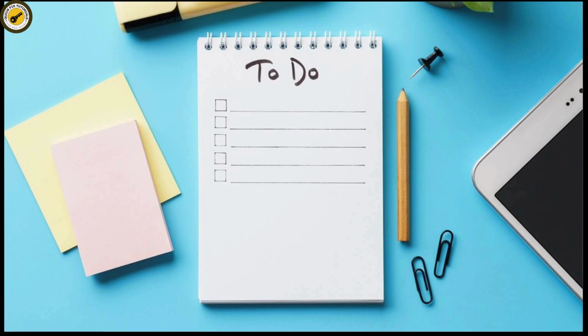At the top of the page, write "to do" or "tasks" to clearly indicate what the list is for. Then write down tasks as they come to mind, each one on a new line. Use concise language to describe each task.